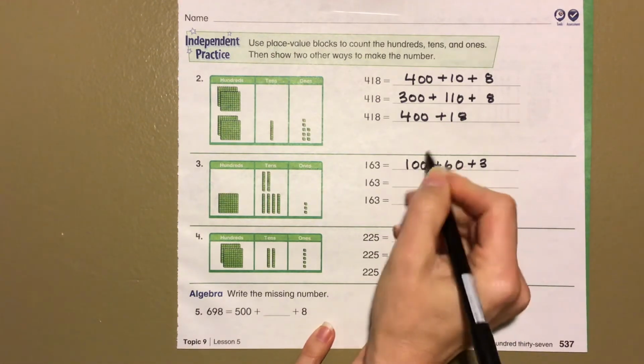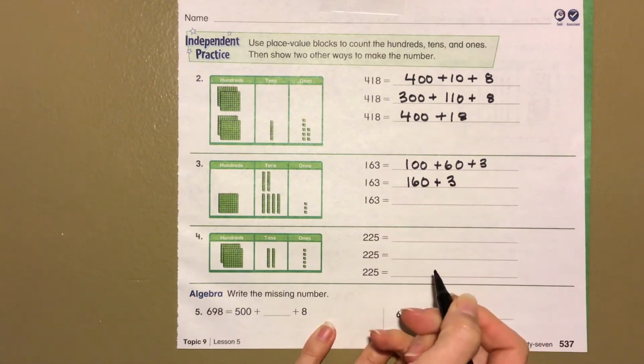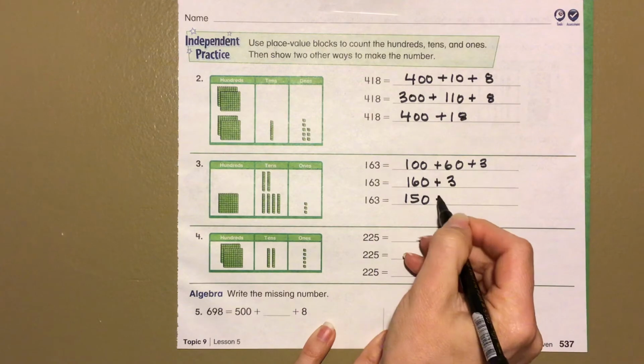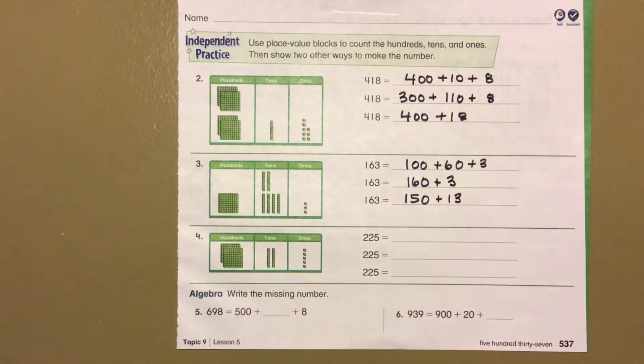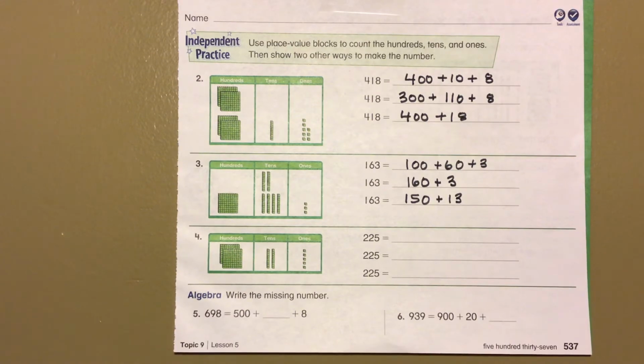I can combine these. 160 plus 3. And then I can also break this apart. I can make this 150 plus 13. So again, we're just looking at different ways that we can combine our place value blocks.